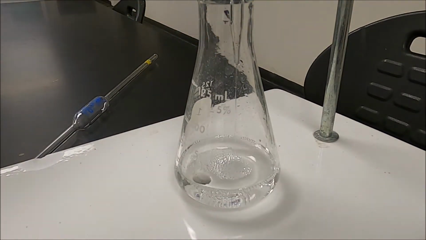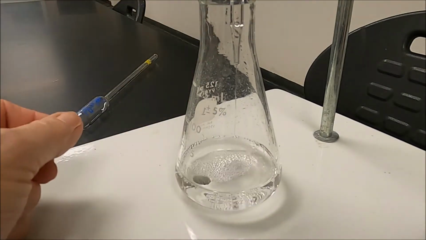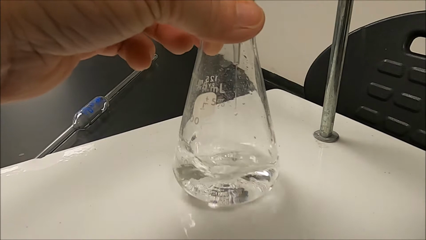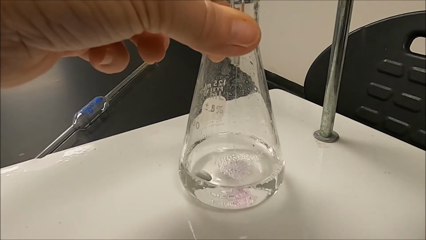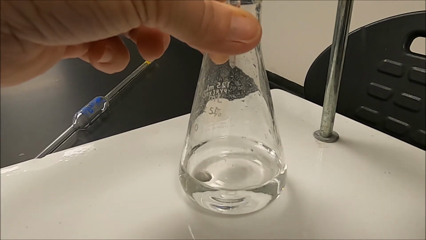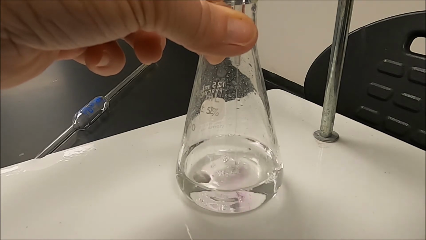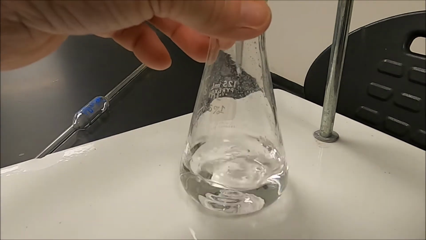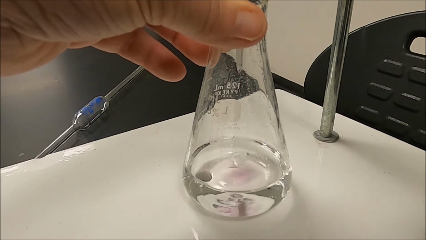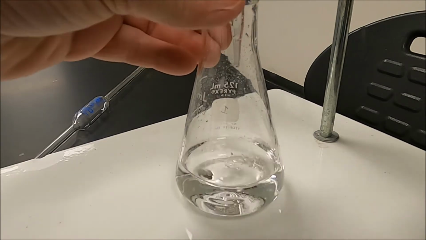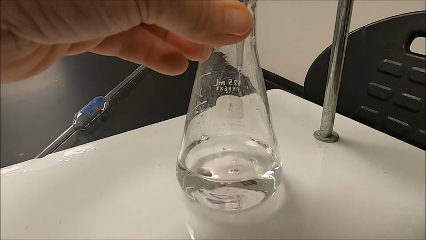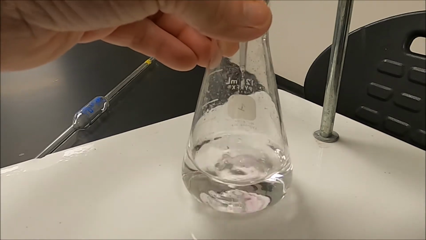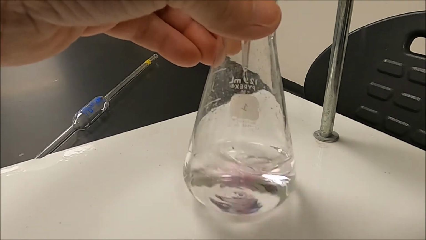So right now, no pink yet. I'm seeing some faint pink just where the base is coming in, okay? Notice how the pink is getting stronger. So I'm going to start swirling. See how the pink is showing up in there? It's getting more persistent. As it gets more persistent, I want to slow down the rate at which I'm adding the base, because I want to hit just that point where it turns pink and it stays pink. If I can swirl it and make the pink go away, I'm not at the end point.